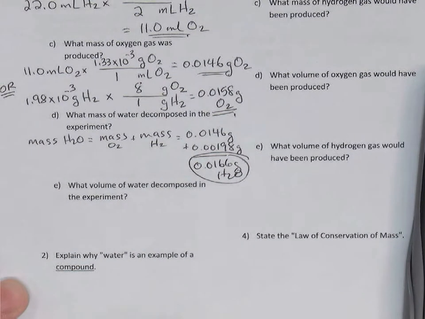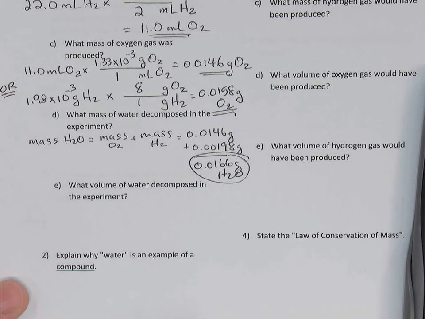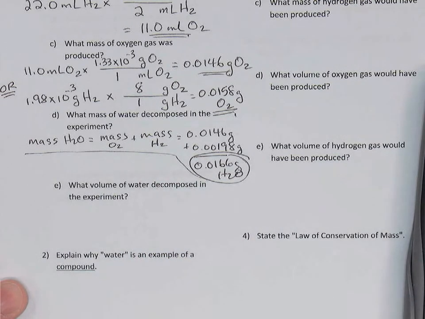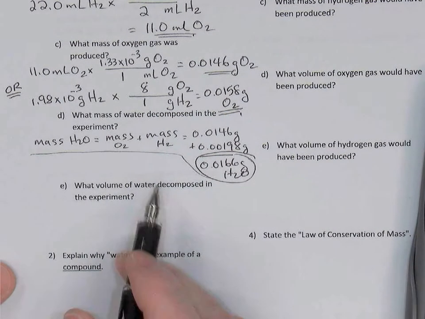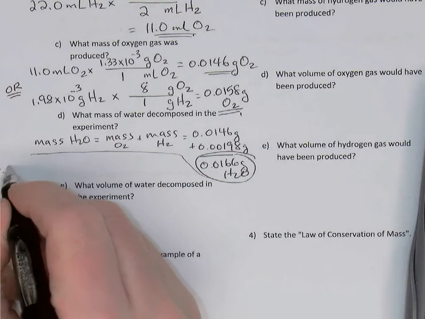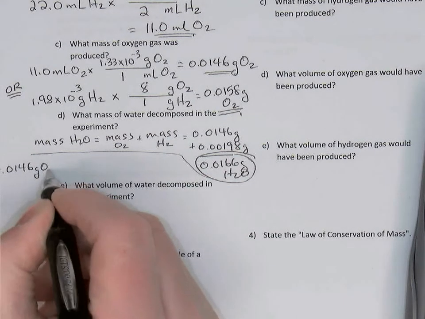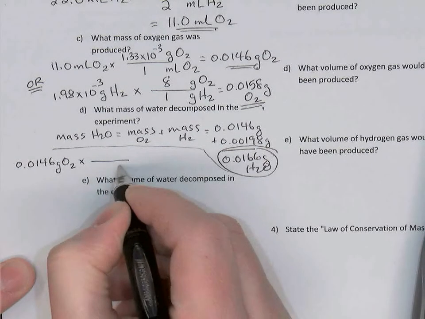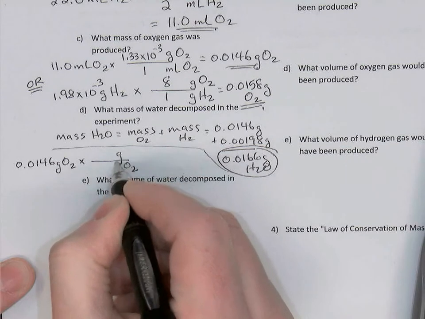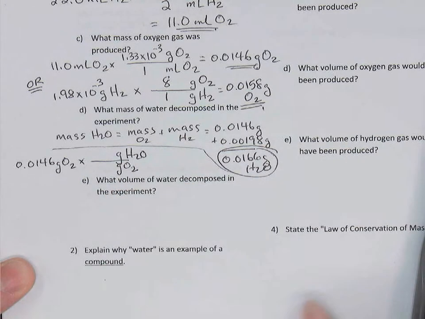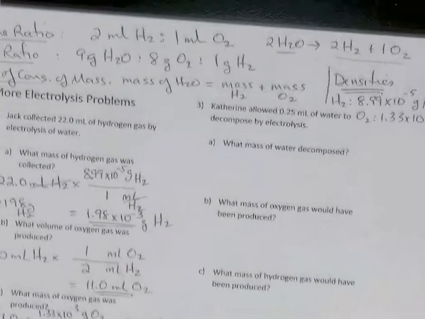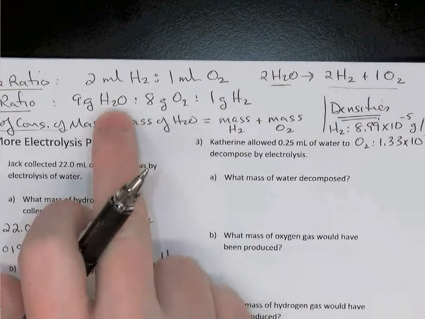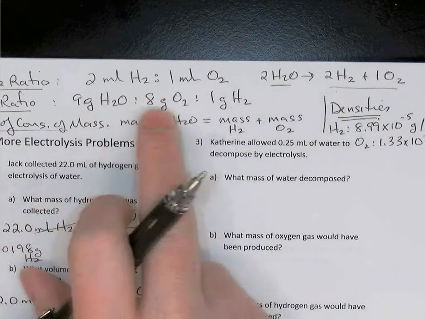The other way you could have done that would have been to use the mass ratio again, and you could have started the mass ratio with either the mass of oxygen or the mass of hydrogen. Let me show you it using the mass of oxygen. So we could have taken 0.0146 grams of oxygen, that's what we calculated just above, and using the mass ratio we'd get rid of grams of oxygen and replace with grams of water. Up above in our mass ratio, remember there's three things: water, oxygen, and hydrogen. So now I'm looking at water and oxygen, 9 to 8.